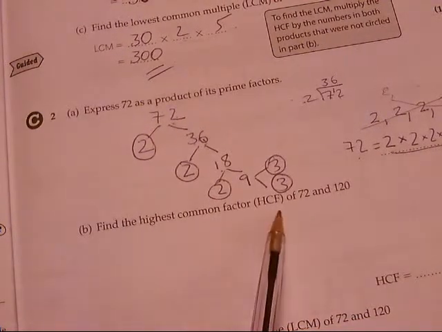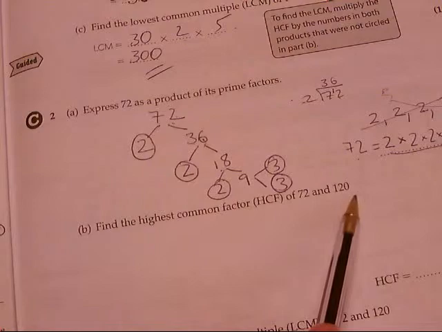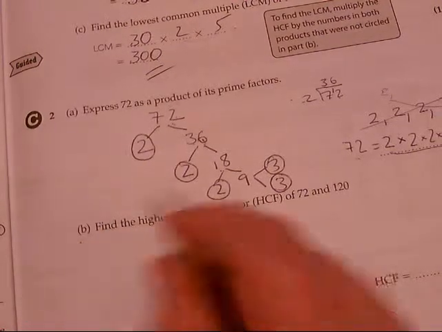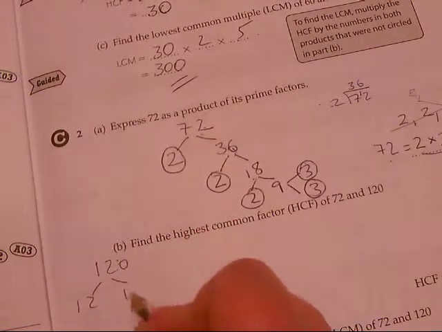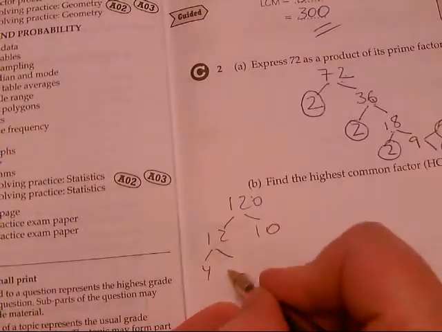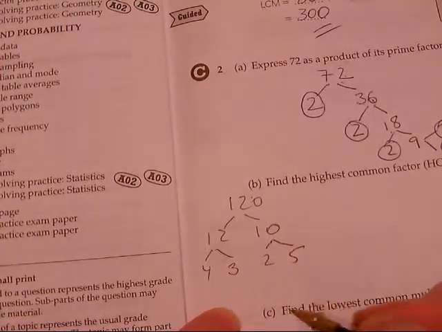Alright, let's do part B. Find the highest common factor of 72 and 120. We need to find all factors of 120, so let's do a tree diagram very quickly. 12 and 10, for example, okay? And 12 is 4 and 3, and 10 is 2 and 5.